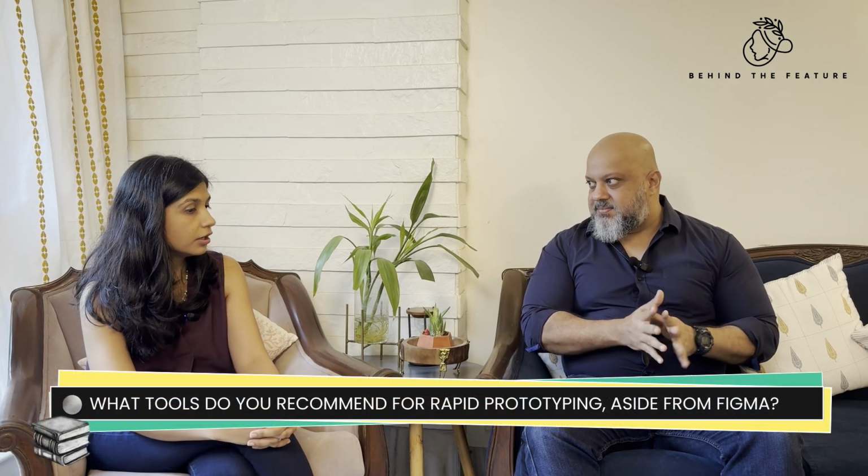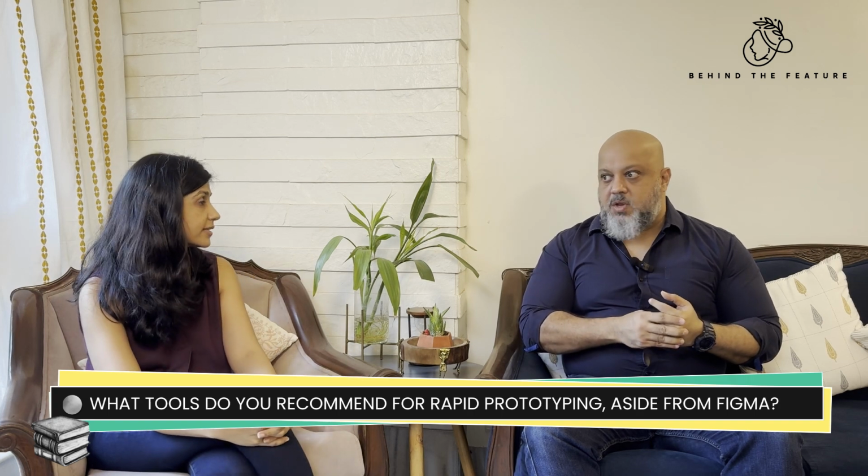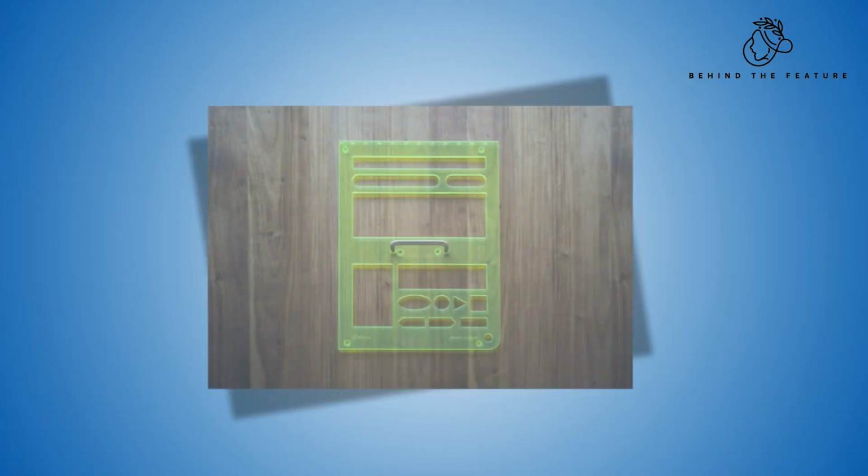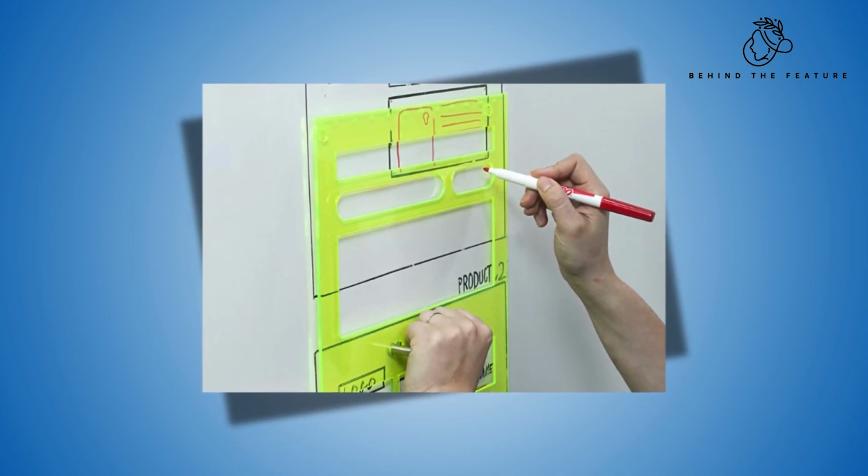A lot of us have started using Figma to do rapid prototyping. Do you have any tools that you recommend? The easiest tool is a stencil and a whiteboard. Literally have a stencil of what an iPhone screen looks like and use that. Use your whiteboards. Whiteboarding is the easiest. It's clean, it's fast.